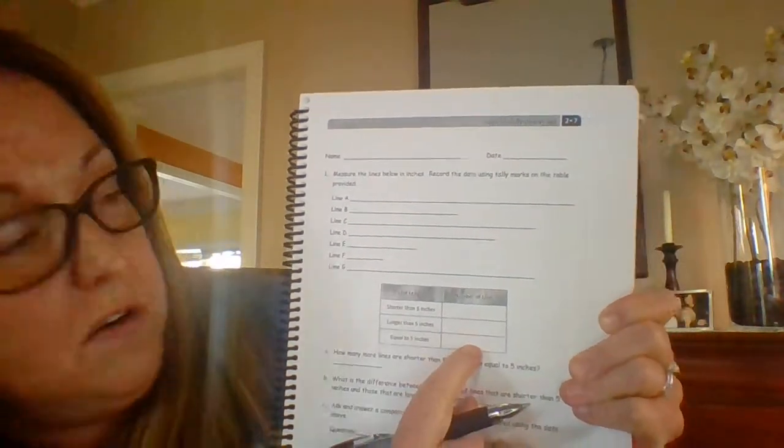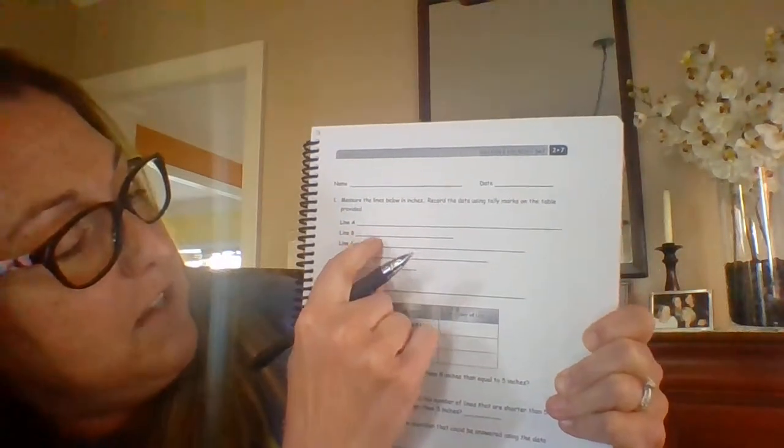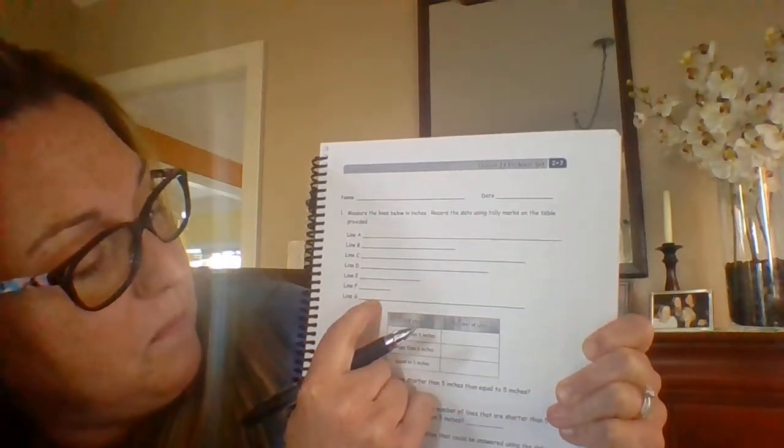This page says measure the lines below in inches. Record the data using tally marks on the table provided here. So measure each one of these lines in inches using your ruler. Each time you get one that's shorter than 5 inches, put a tally mark here. Each time you get a line that's longer than 5 inches, put a tally mark here. And each time you get a line that's equal to 5 inches, put a tally mark here. And then you have all of these questions to answer about the data.